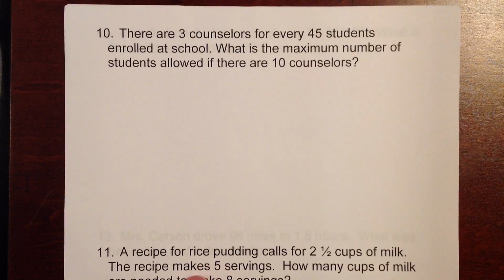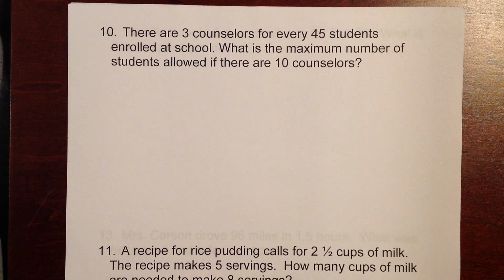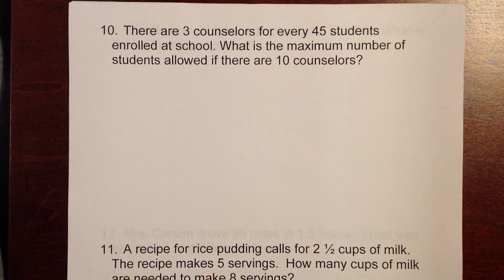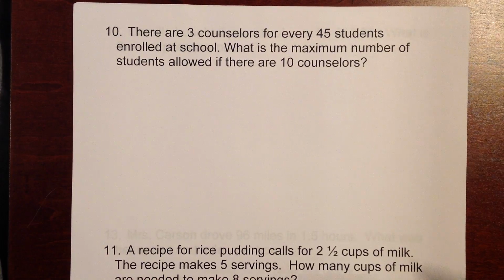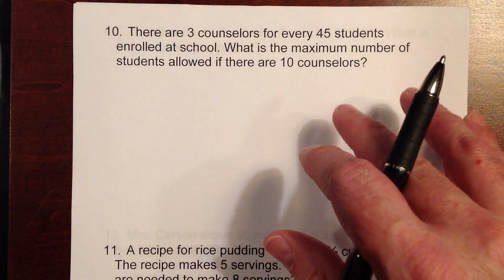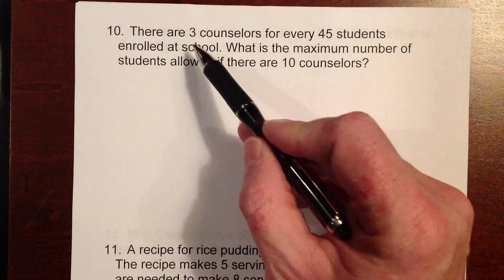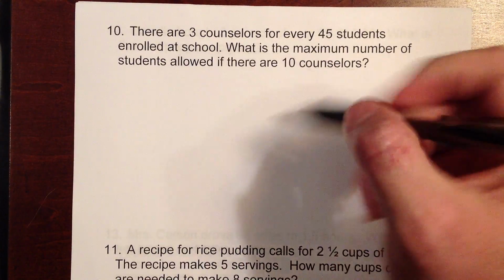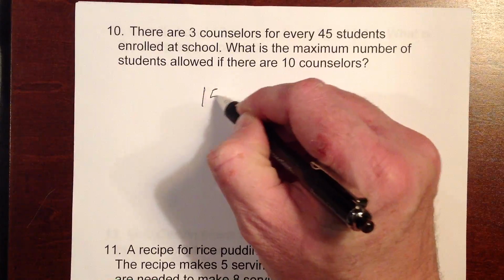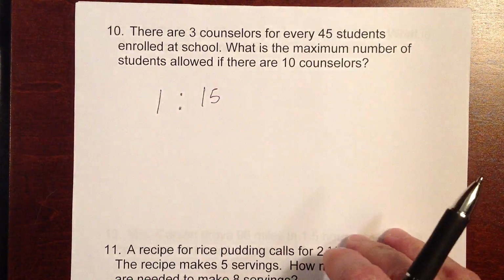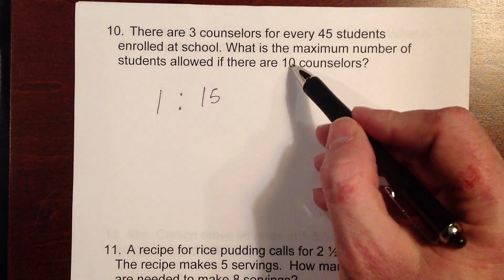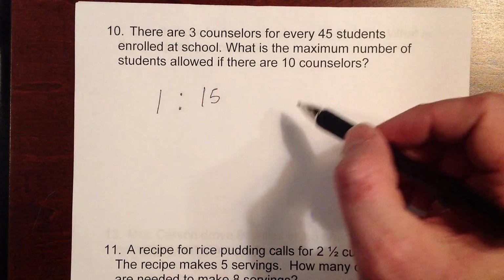There are 3 counselors for every 45 students enrolled in school. What is the maximum number of students allowed if there are 10 counselors? Well, you can do this one of 2 different ways. You can say, well, I can divide 45 by 3 and get 15. And what that means is for every 1 counselor, there are 15 students, and I need to know 10. I can multiply this by 10 and get 150.